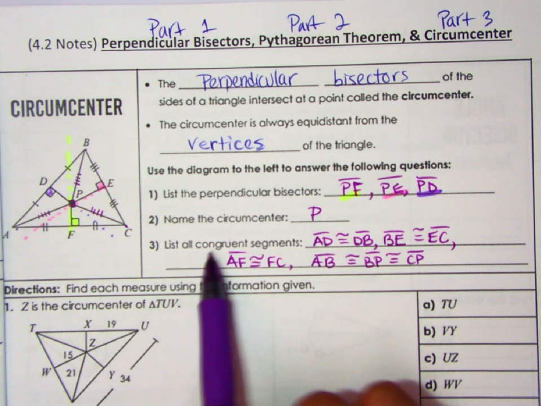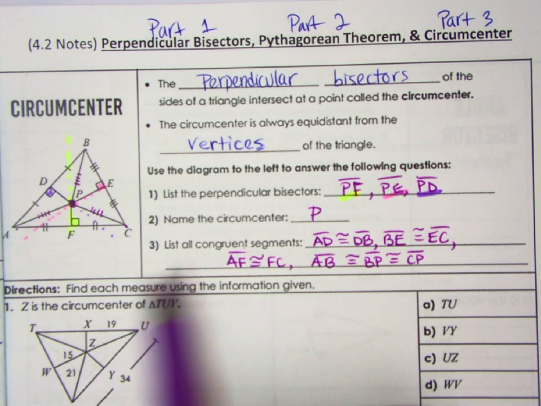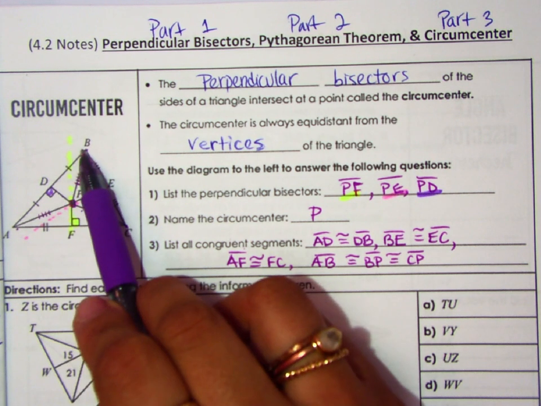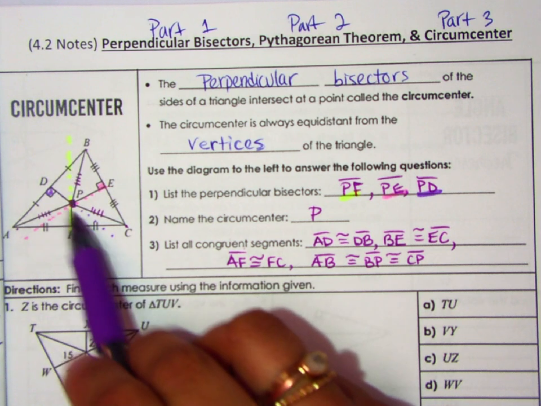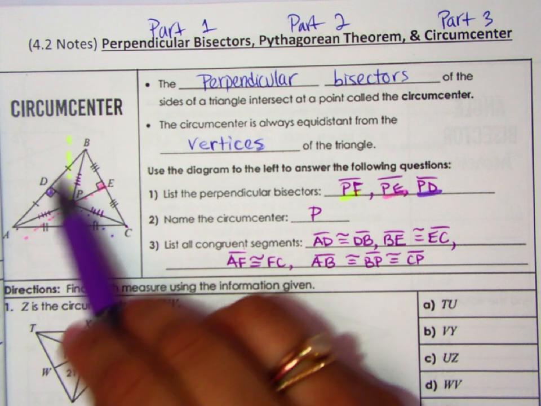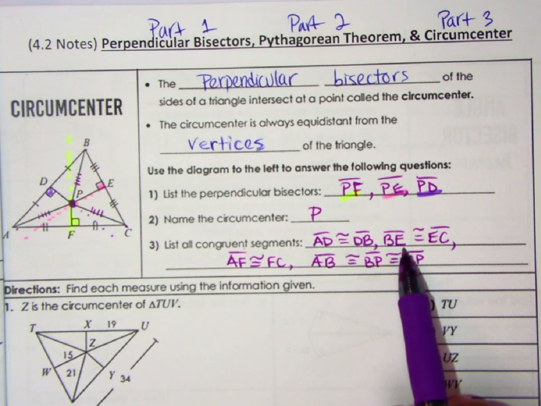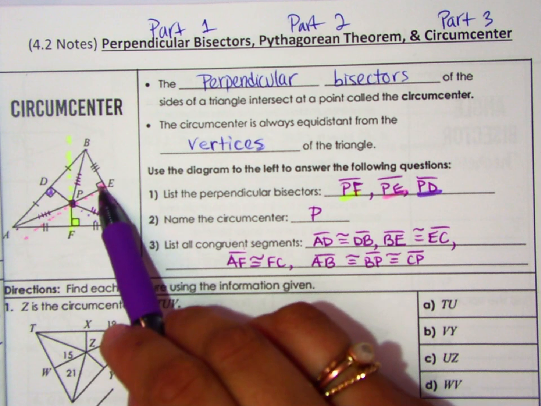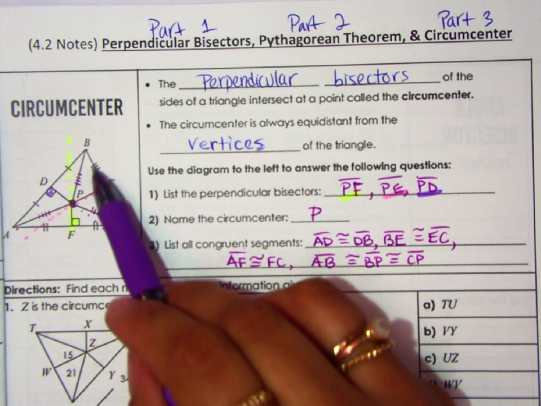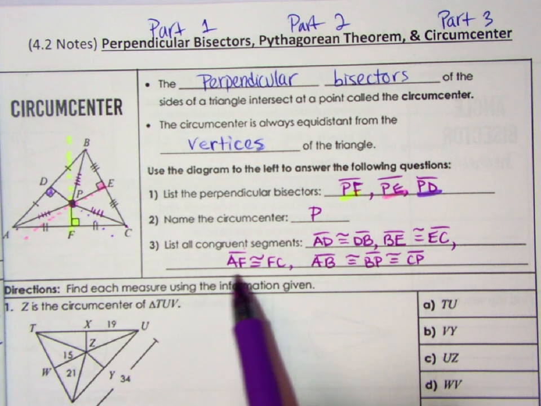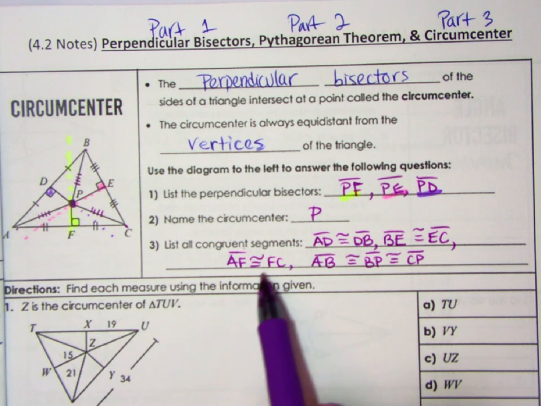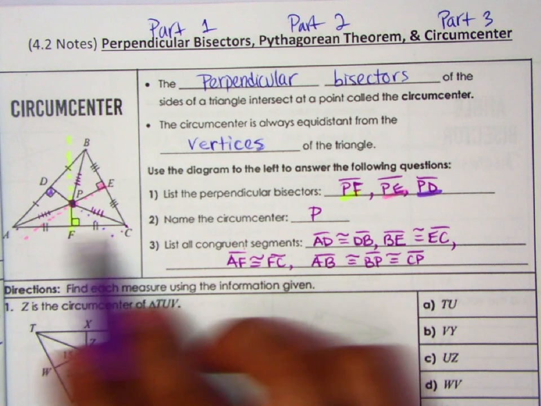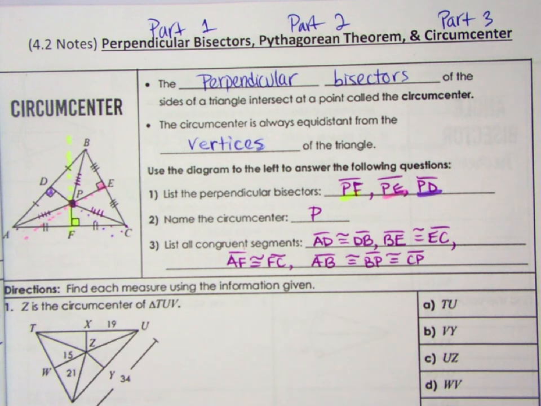Therefore, list all the congruent segments. So we're going to say that AD is congruent to DB because of the perpendicular bisector. These two are equal. Then BE is congruent to EC because, again, of the perpendicular bisector, making these be equal. AF is congruent to FC. So these two are equal because of the perpendicular bisector.